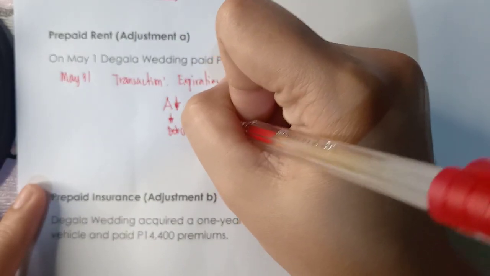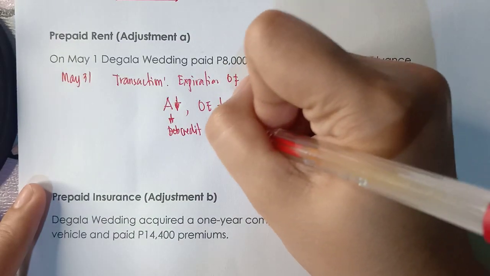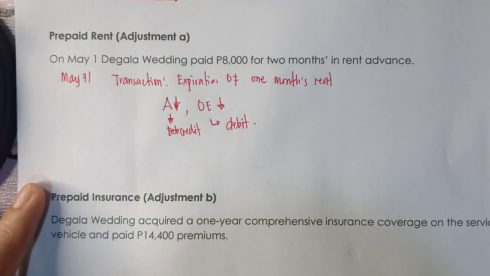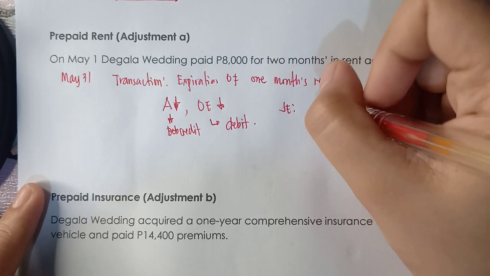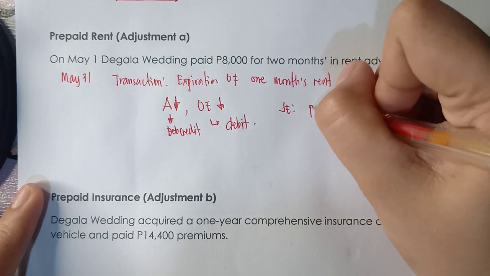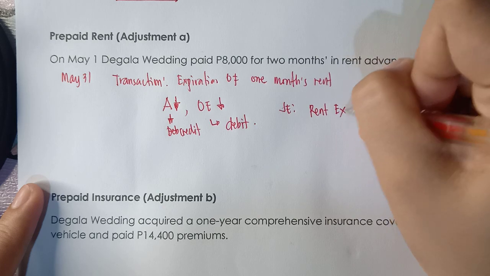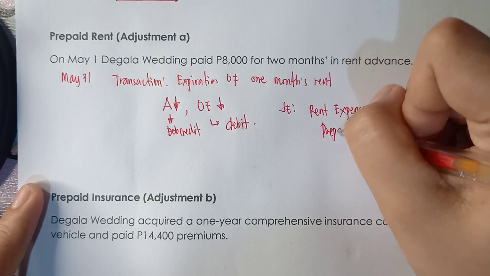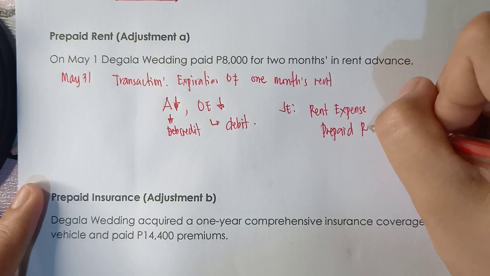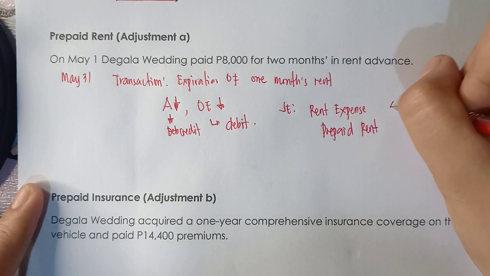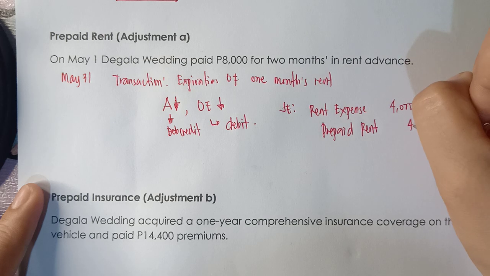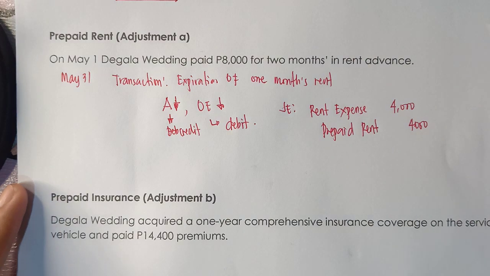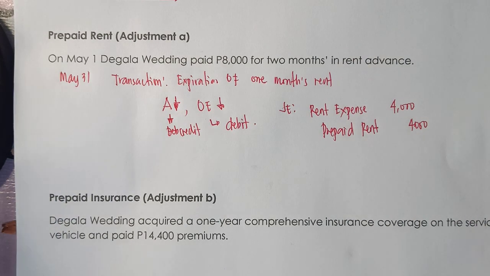Therefore, the journal entry is debit rent expense and credit prepaid rent, because the rent has expired after a month. Worth how much? 4,000, because 1/2 of the asset has expired. So, 1/2 of 8,000 is 4,000.